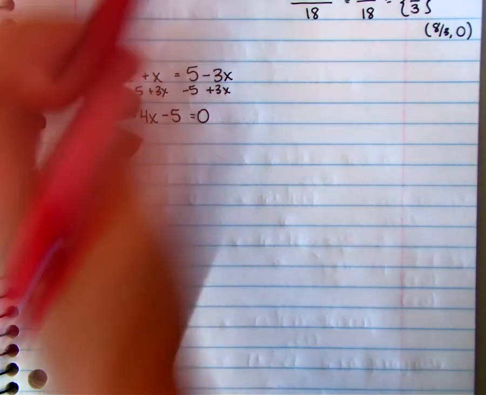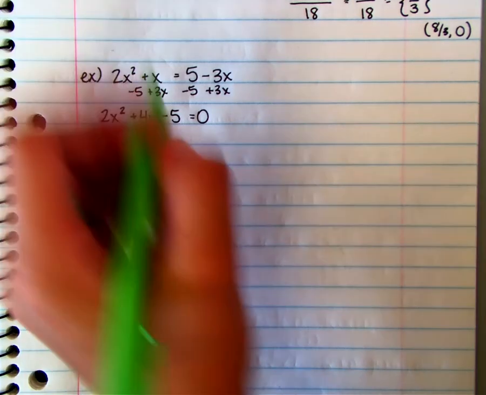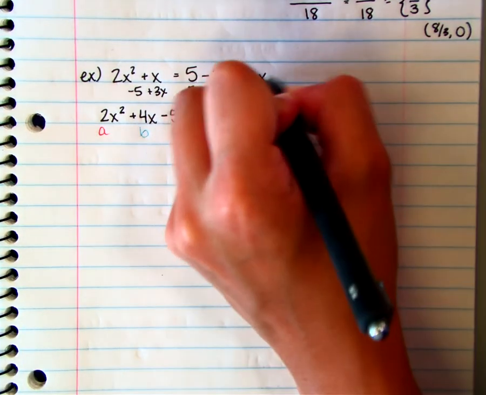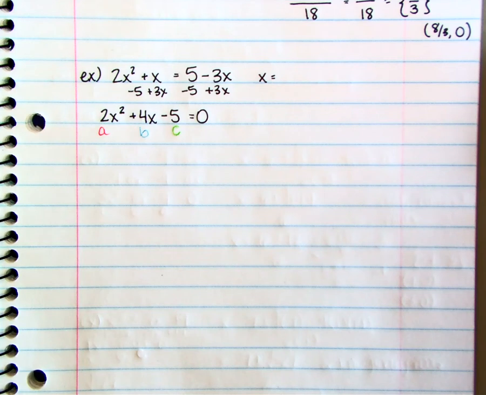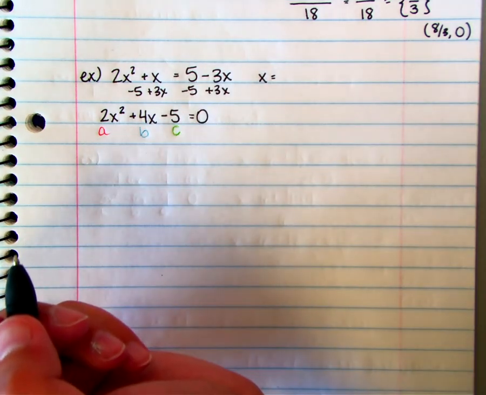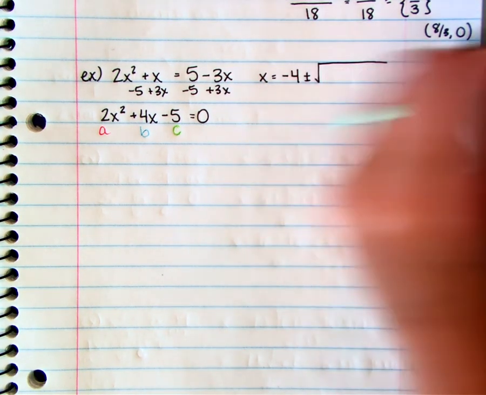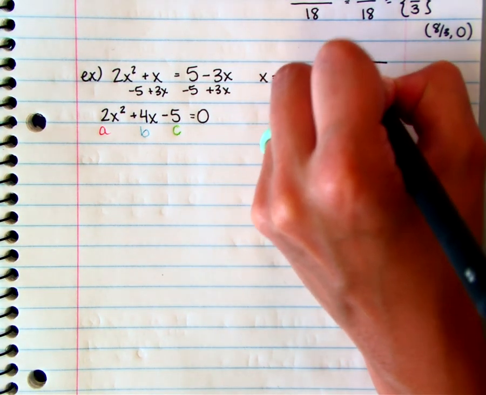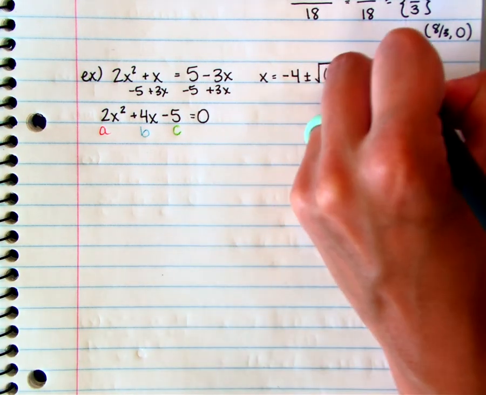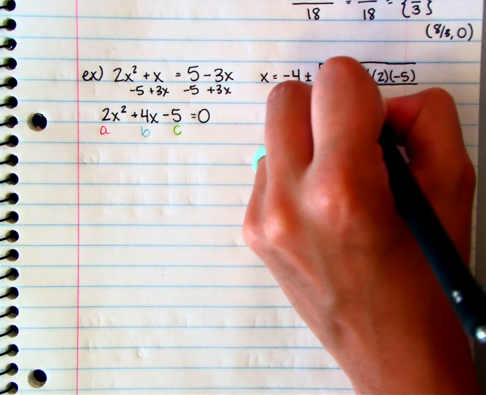Once it's equal to 0, we can find our a value, our b value, and c value. And so we're ready to plug it into the formula. Remember, when you plug it into the formula, it's only numbers, no more x's. So we're going to have a negative b, so negative 4, plus or minus the square root of b squared, so 4 squared, minus 4 times a, which is 2, times c, which is negative 5. All over 2 times a, which is 2.